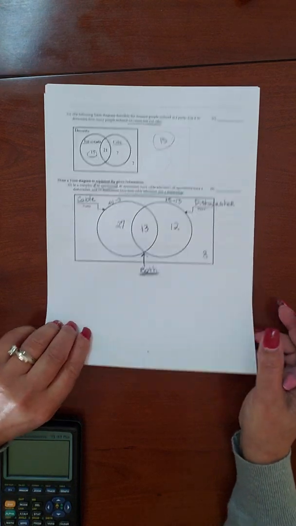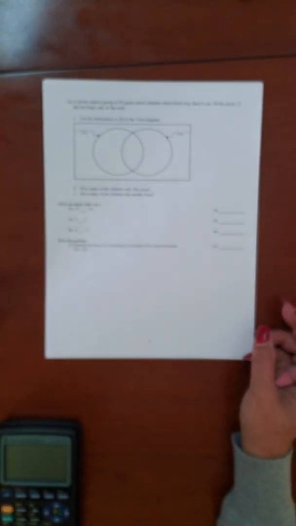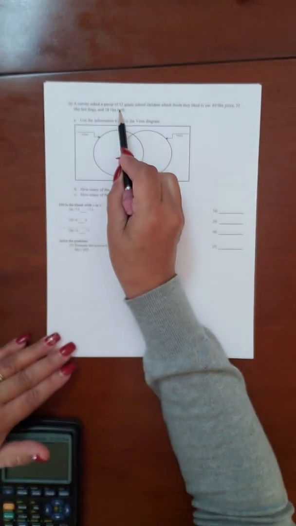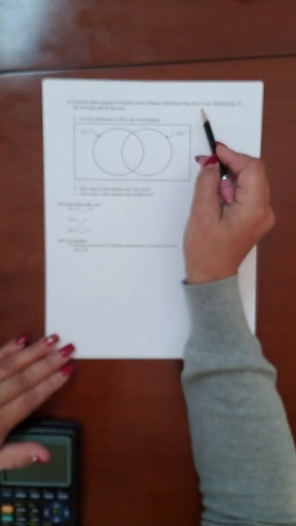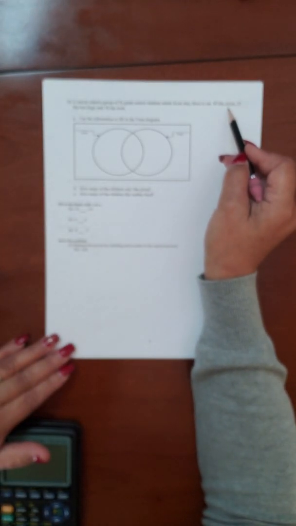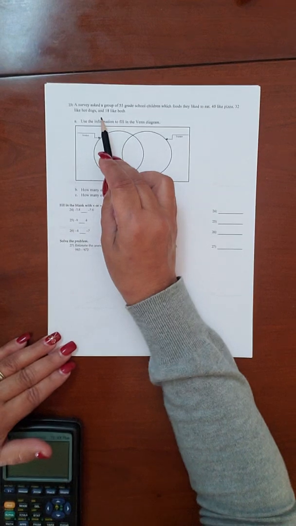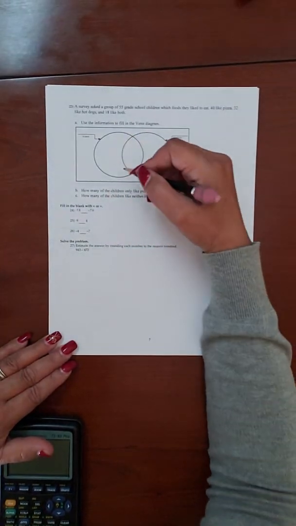Okay, that takes us up to 22. Okay, 23. A survey asked a group of 55 grade school children which foods they like to eat. 40 like pizza, 32 like hot dogs, and 18 like both.